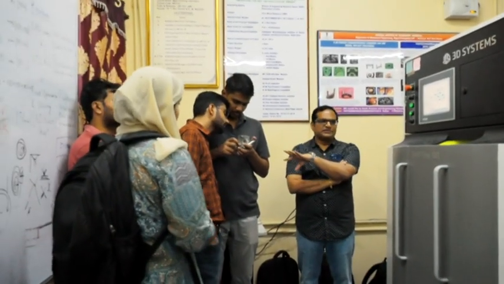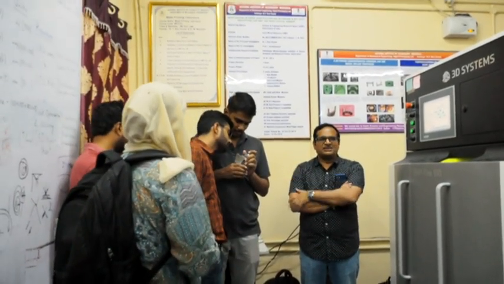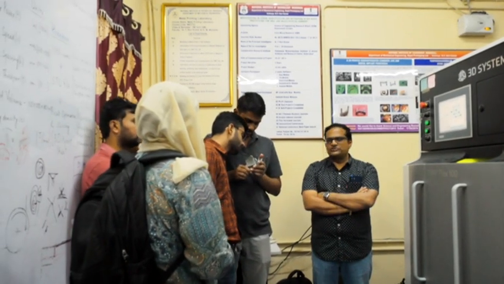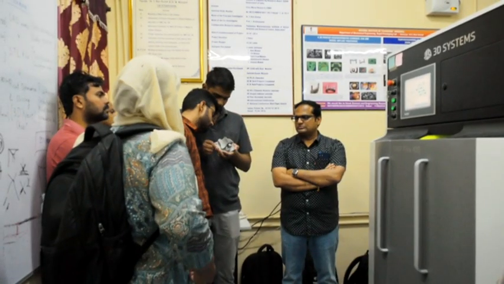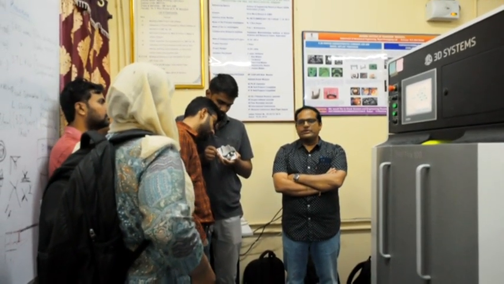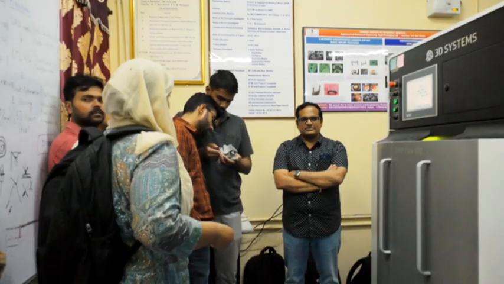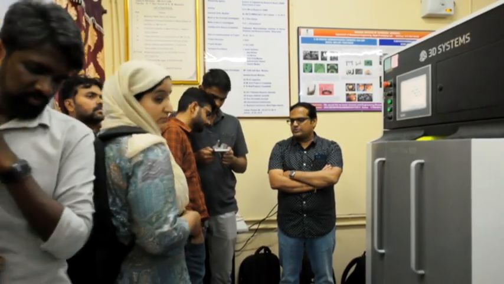So this is as built. As built, this is the surface finish which you are going to get. Further we can do any post processing, like sand blasting. We can do whatever post processing.